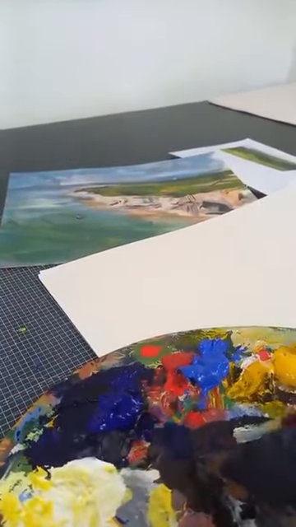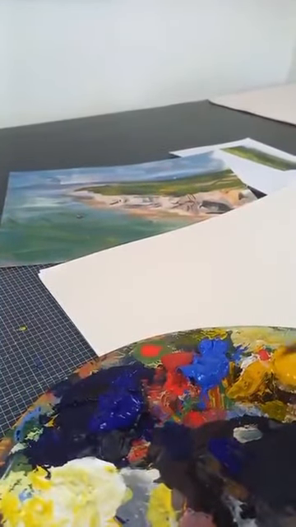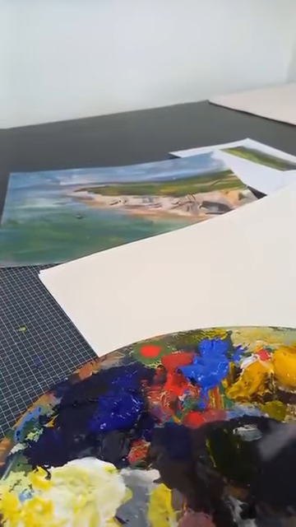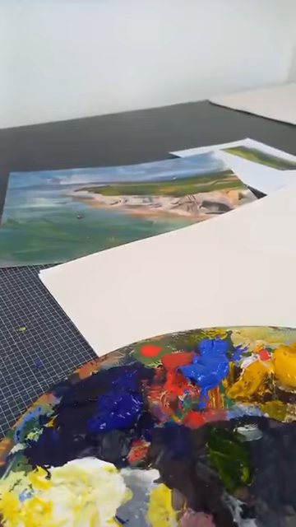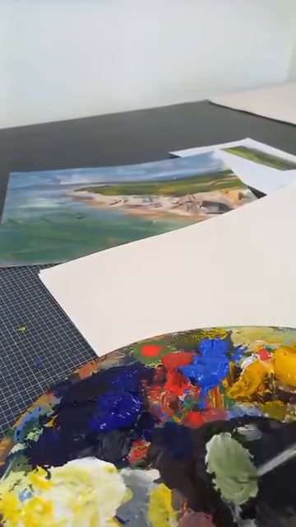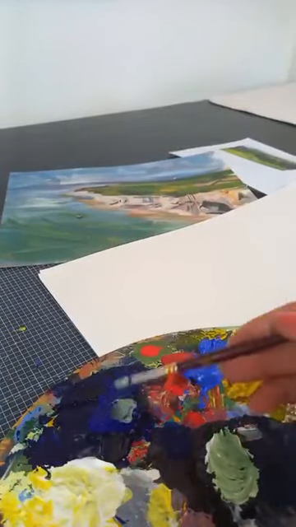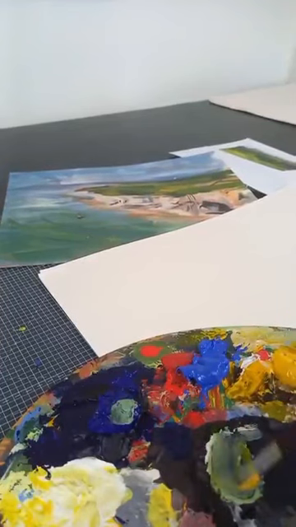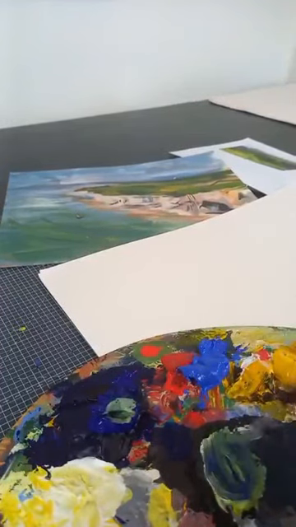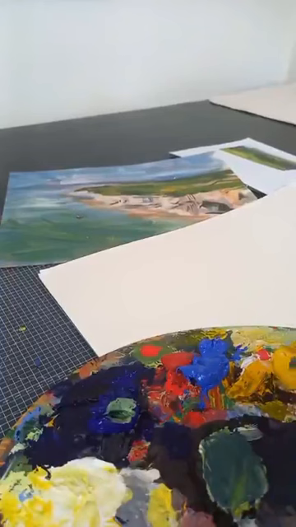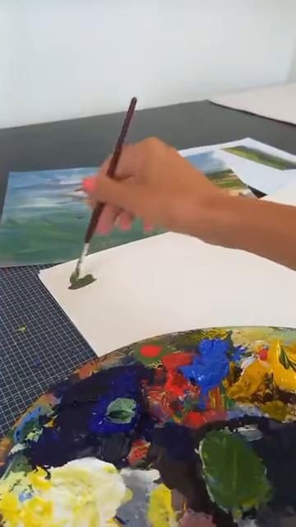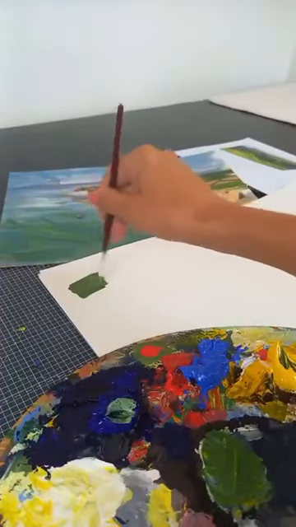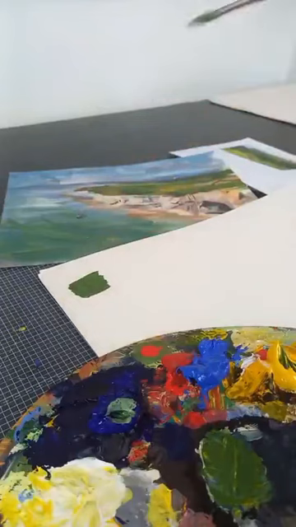So I'm going to take my ultramarine. I'm going to take my cadmium yellow, and I'm going to add white just because it helps you see the shade of green. It lightens it up. It's easier to see on the screen. I'm a very messy painter. Okay, so there we have our ultramarine and cadmium yellow.